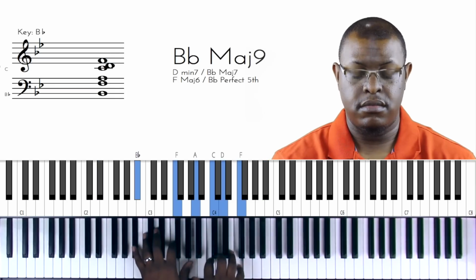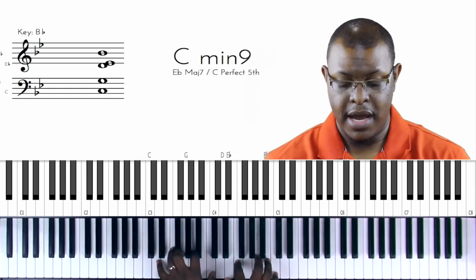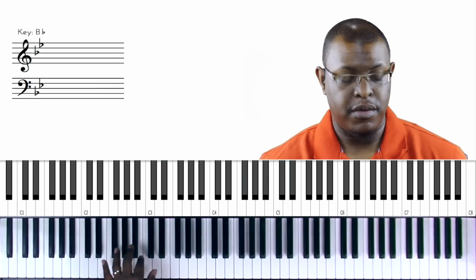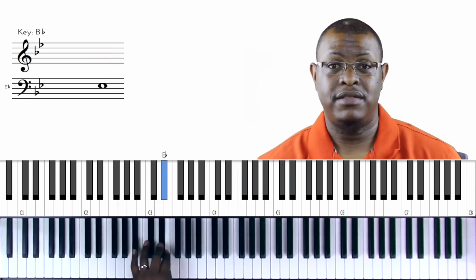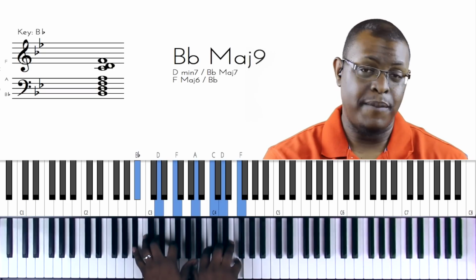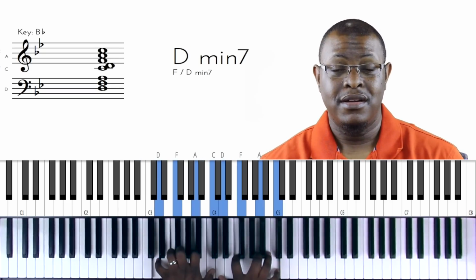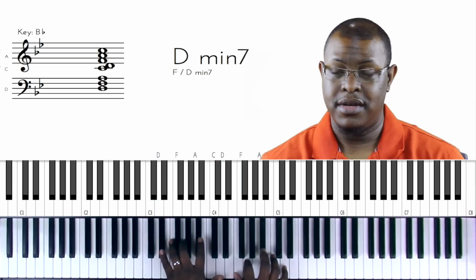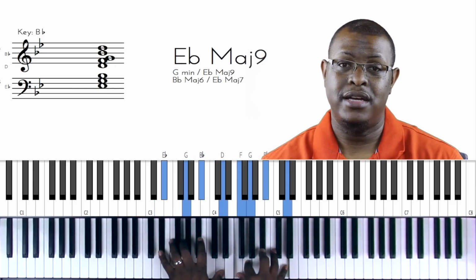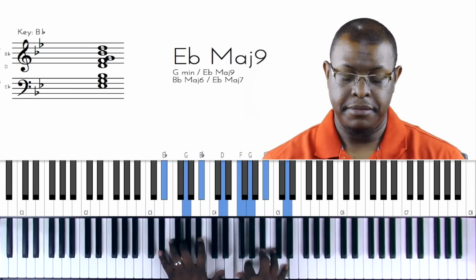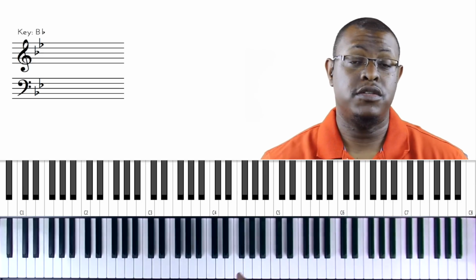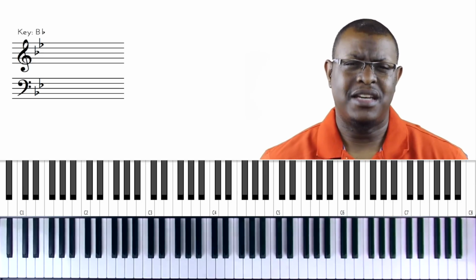Right? So try it again. And I'm adding some extensions, but the root movement is B flat, C, D, E flat. And so I'm doing B flat. So this is like a major 9. This is a minor 11. This is a minor 7 and major 9, right? E flat major 9. Okay? So those would be our 4 chords that we'll use for our template. Now let's get into it.